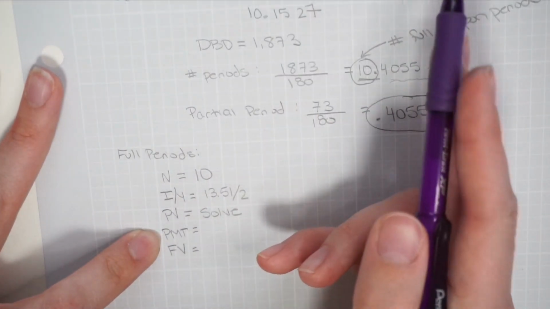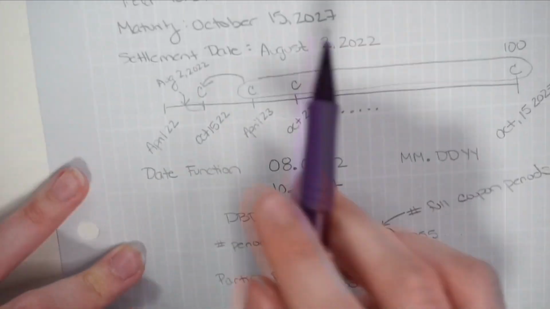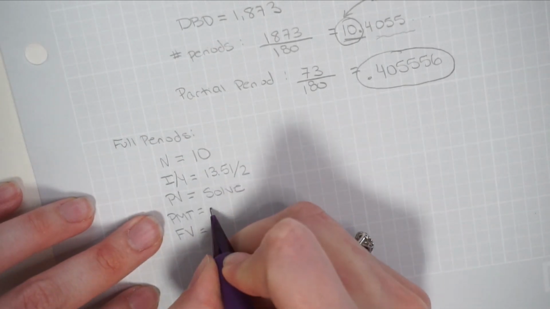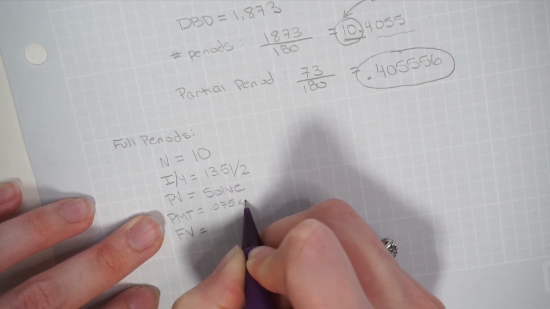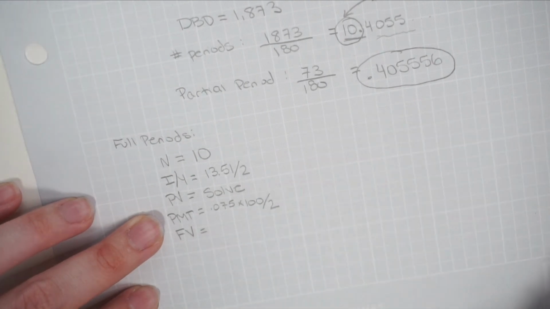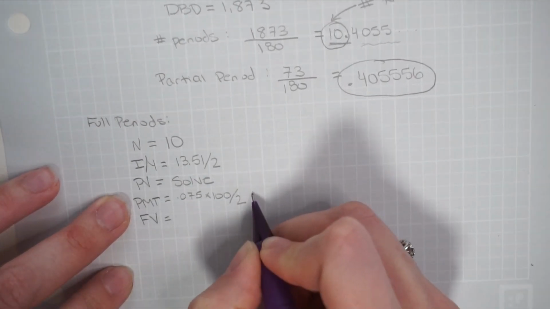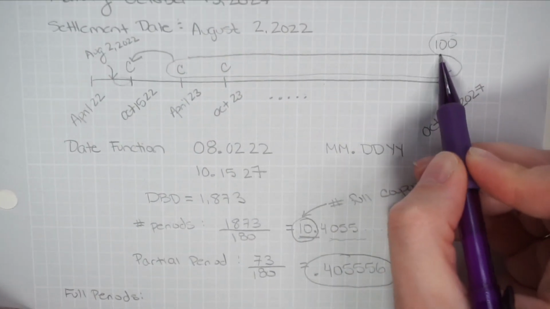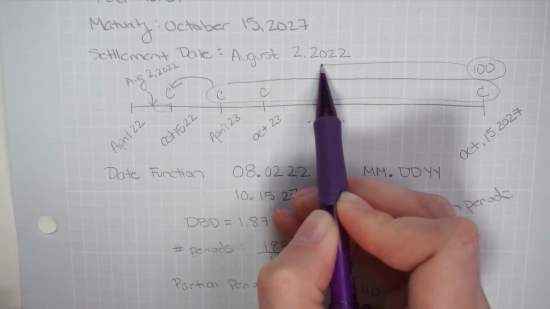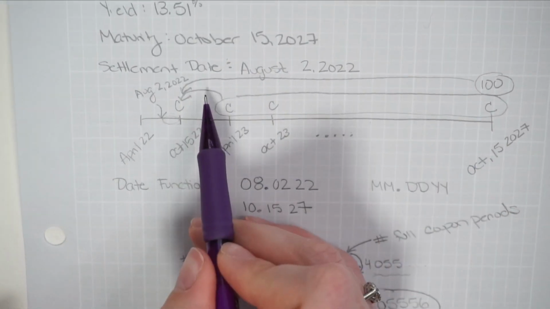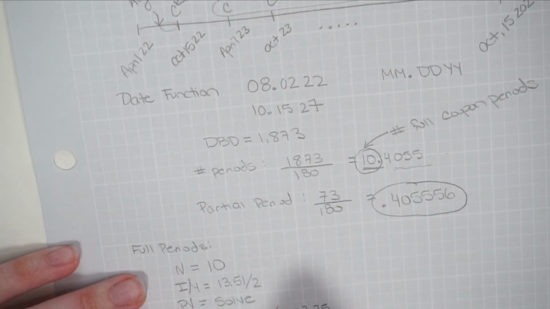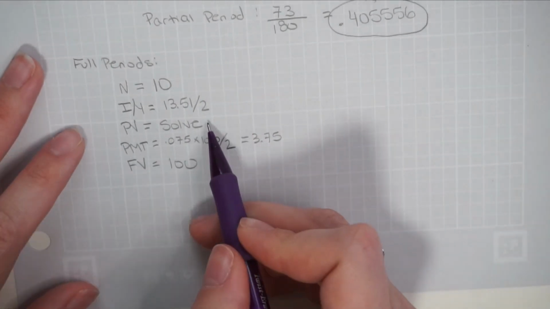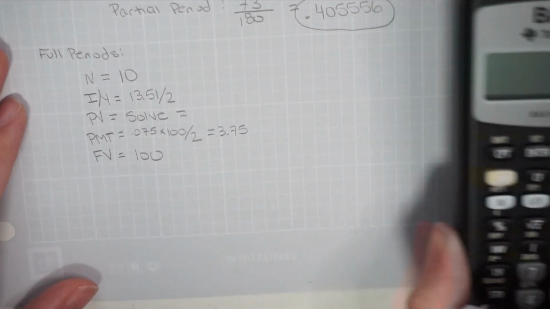My payment each period is going to be my coupon. So here my coupon rate was 7.5%. So if I have 7.5% of $100 face divided by 2, because they're semi-annual, that gives me $3.75. And then I also want to include that future value here. So I'm going to be discounting back this future value also to that same place on my timeline. So I'm going to put 100 as my future value. So now I'm going to go through and solve for what this present value is.